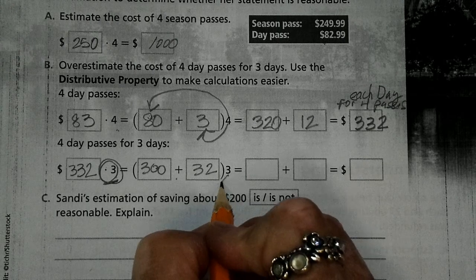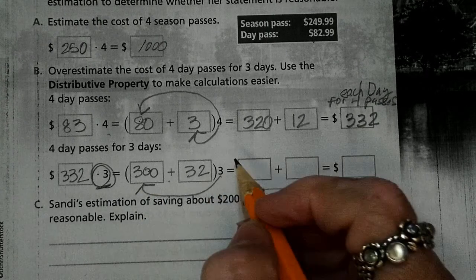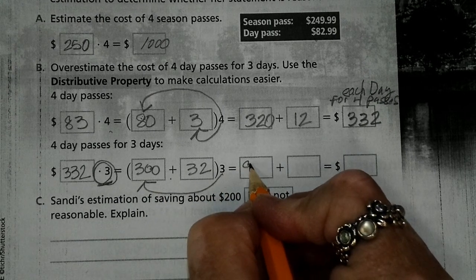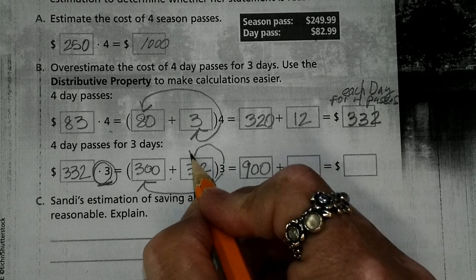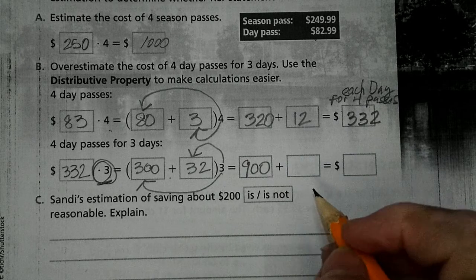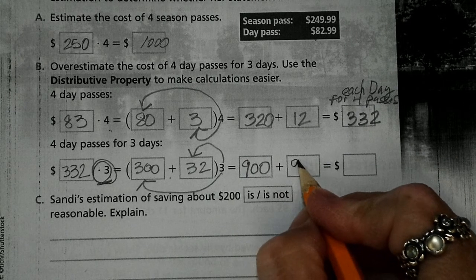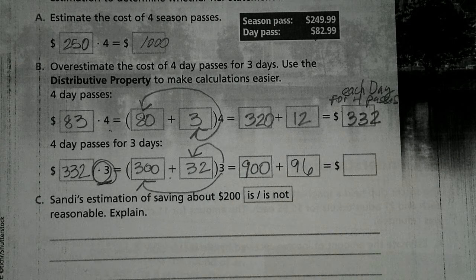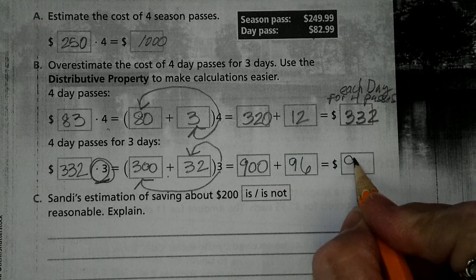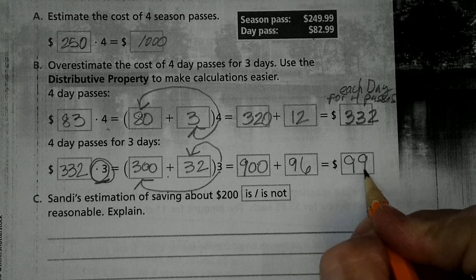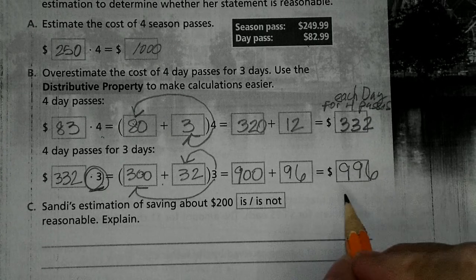So 3 times 300 is 900. And then 3 times 32 is 96. If we add that together, we get 996.